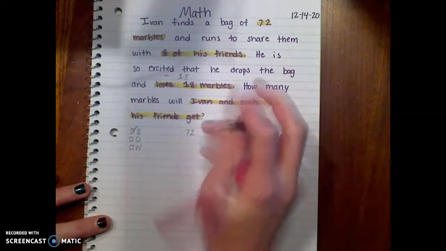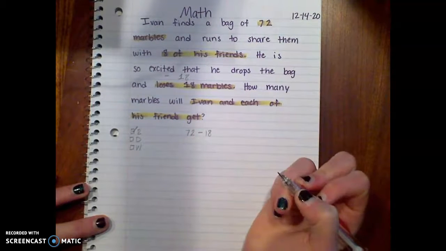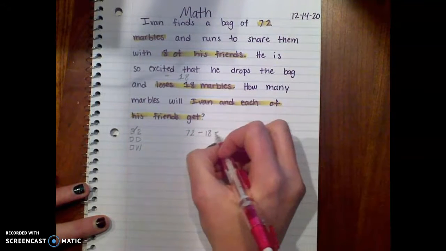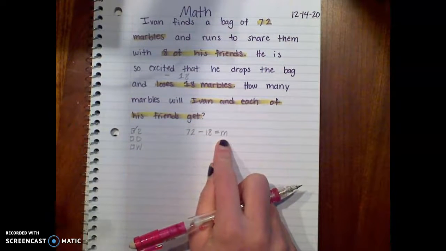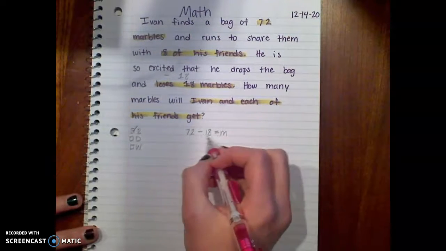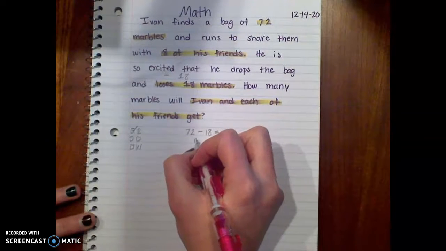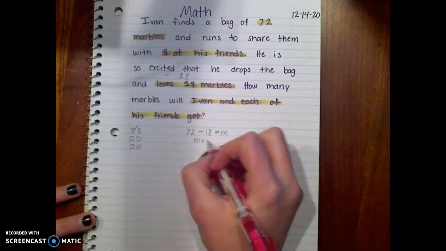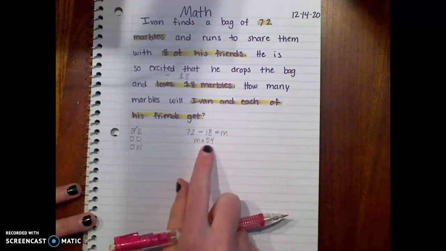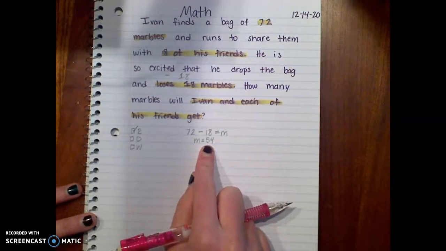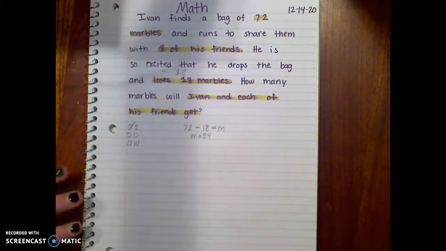72, because that's how many marbles he started with, minus 18, because that's how many he lost, equals M. M is the number of marbles he has now. Now, if I take 72 minus 18, go ahead and pause the video if you know the answer. If not, you can see that the answer is 54. So Yvonne now has 54 marbles. Am I done? Can I check off my D? Nope, I sure can't. Now it's time for me to divide.